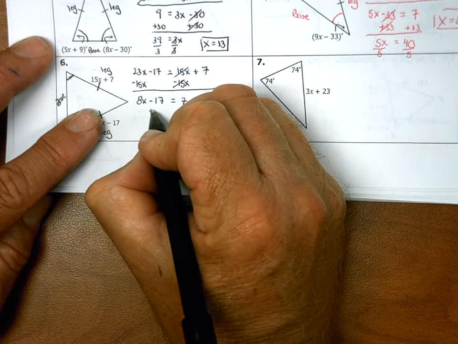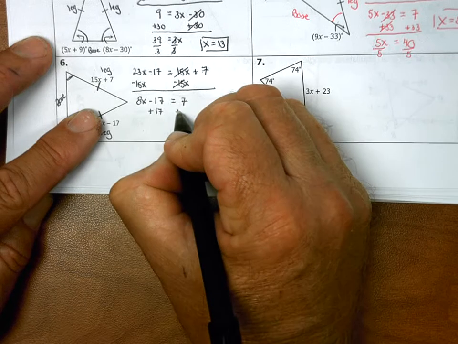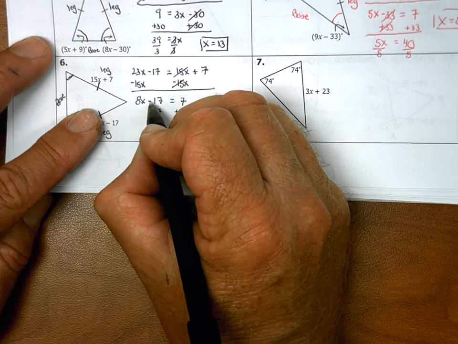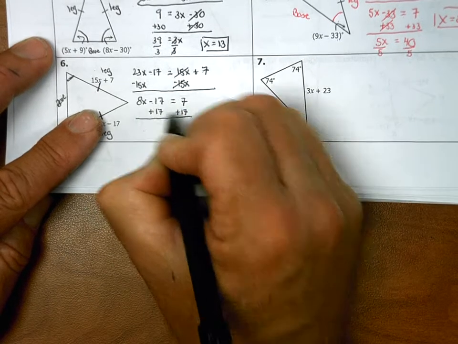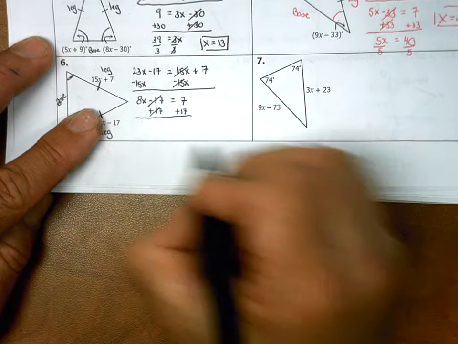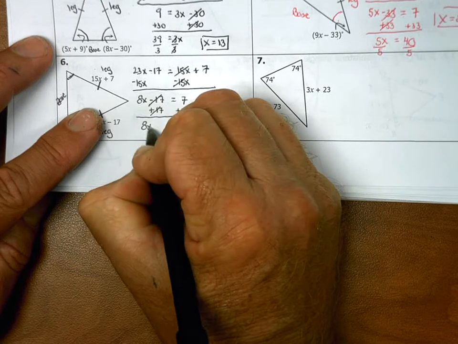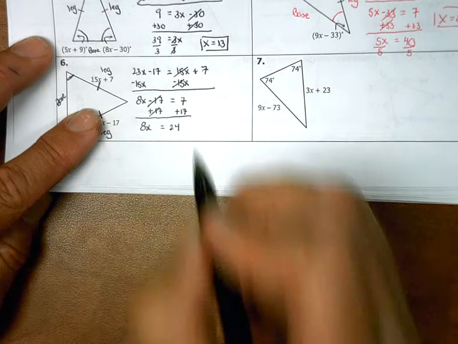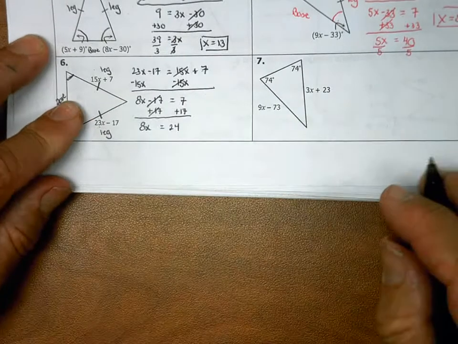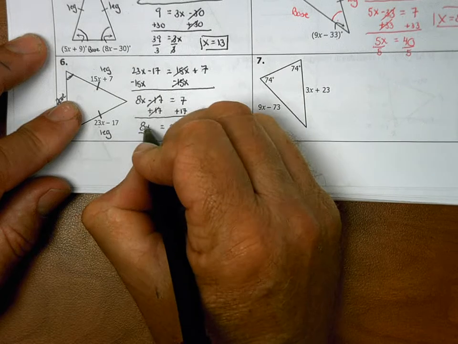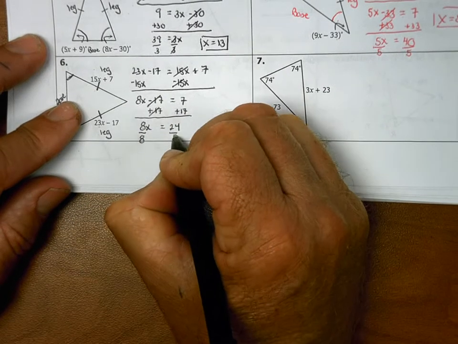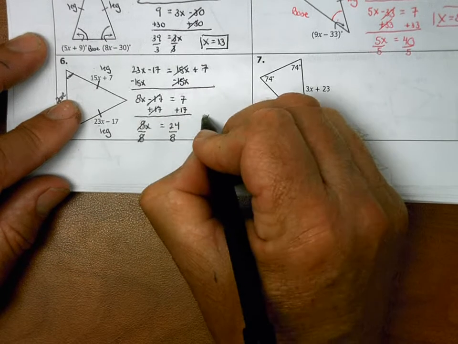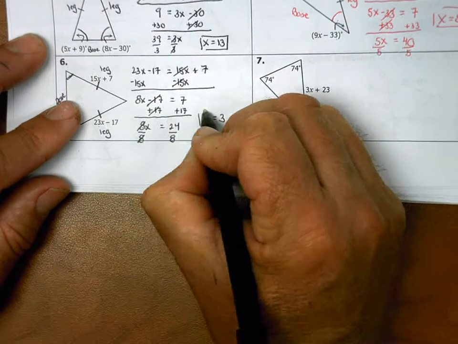My next step would be to add 17 to both sides. Notice I'm always doing the opposite math operation. I'm minusing 17, so I add 17. And what that does is that eliminates those numbers. And now I get a new equation. 8x is equal to 7 plus 17. That's 24. Now I need to eliminate the 8 by using the opposite math operation. Well, this is 8 times x, so I divide by 8. That's opposite of multiplying by 8. That would cancel out the 8's. Number 6, x is equal to 3.